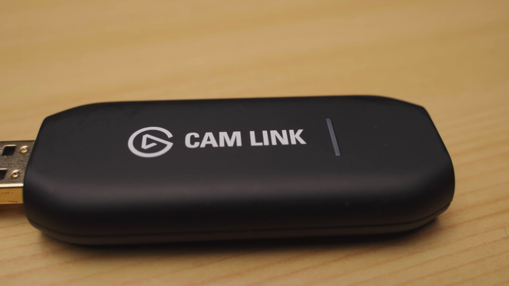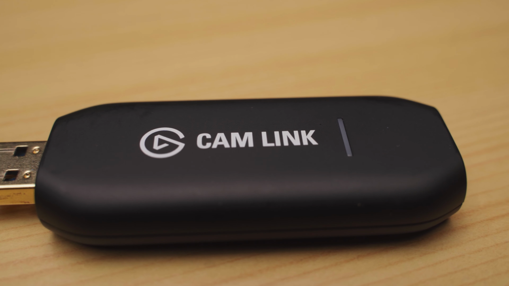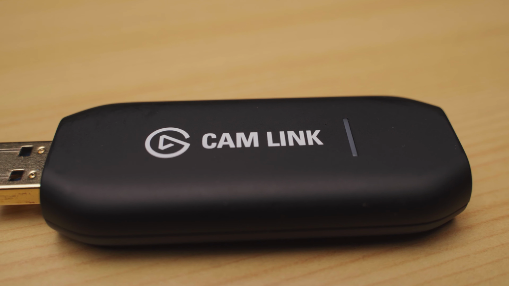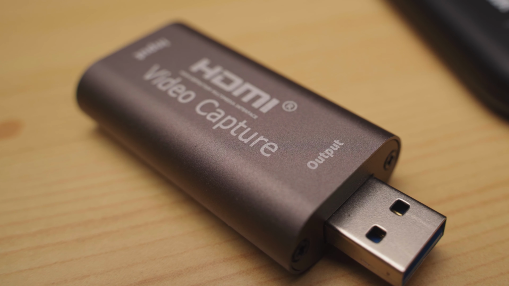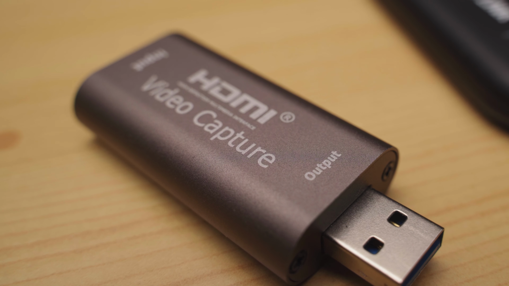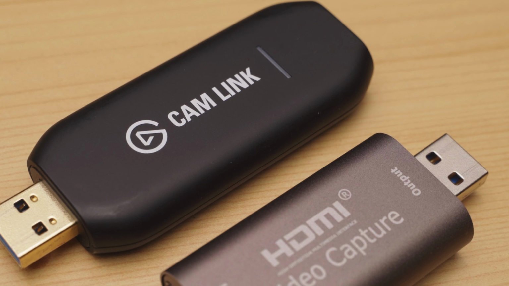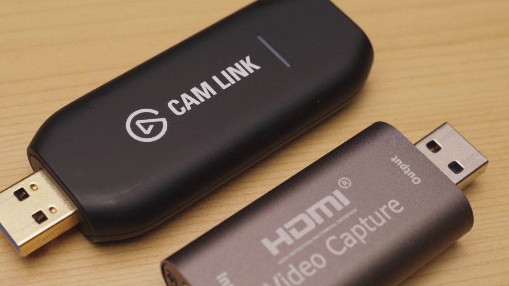Now we want to connect our camera to our phone. We have the capture card, the USB hub, the power bank and the HDMI cable, so let's do it. Let's start with the USB capture card. I have two different capture cards. This one is the Elgato Cam Link 4K and the other one is a third-party no-name capture card. You might think that I'm using the Elgato as it is more professional and is capable of doing up to 4K 30, but I will be using this cheap knockoff version instead.